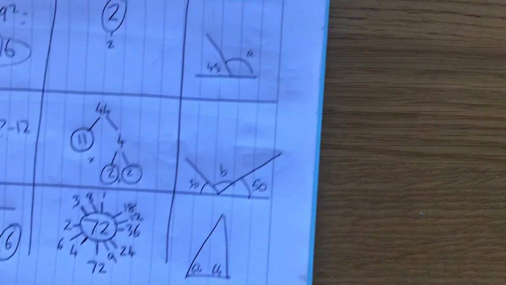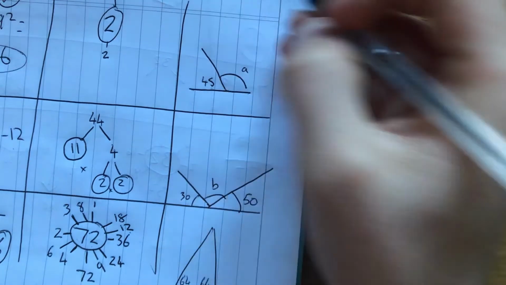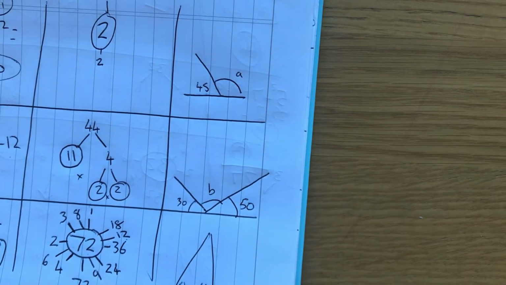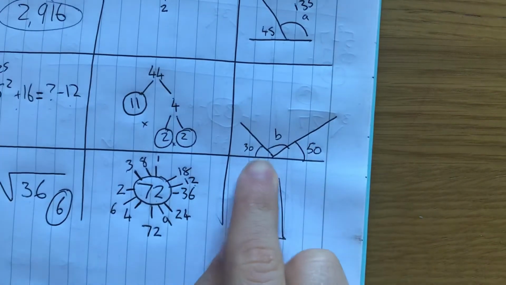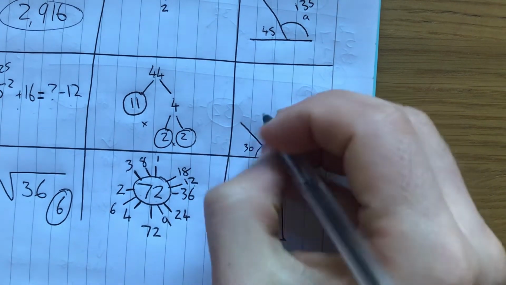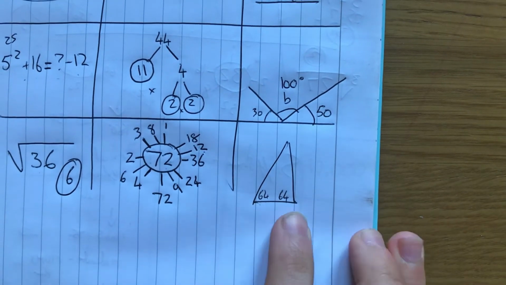Alright, these ones here. Missing angle on a 180 degree. You've got 45. So 45, 55, 65, 75, so 135. Missing angle on 180, but you've got 2 of them here. 50, 60, 70, 80. That's simple. 100.